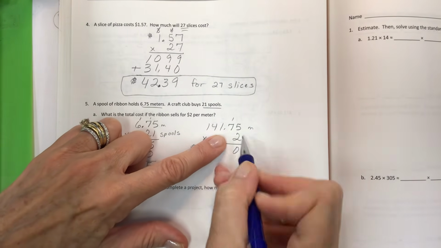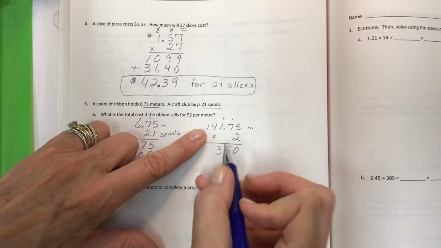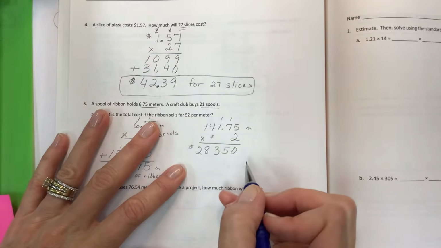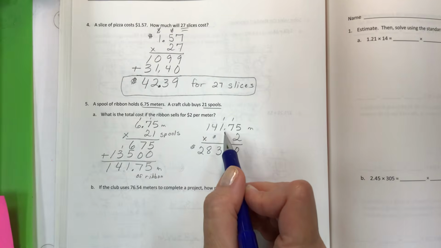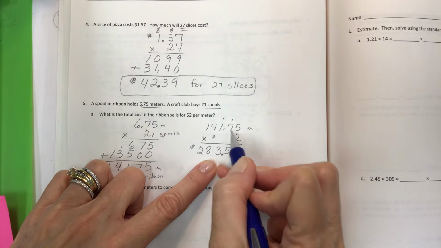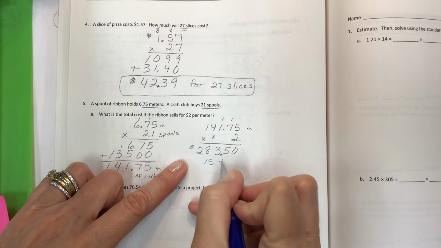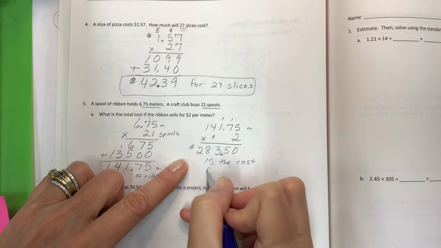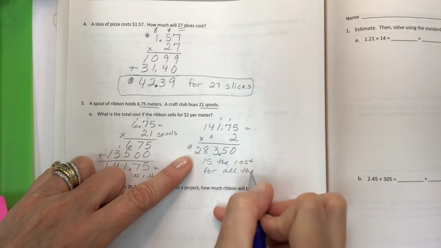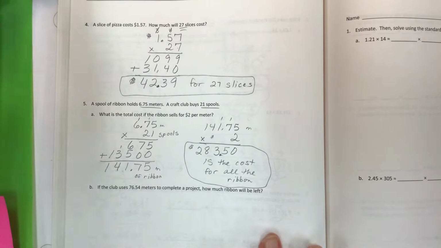Multiply. 2 times 5, 10. Then we have 14 plus 1, 15. 2 times 1 is 2 plus 1 is 3. 4 times 2 is 8. And 2 times 1 is 2. Trying to keep things lined up. I got a little off there. But it's hundredths times ones, which makes hundredths. So 2 decimal places here, should have 2 decimal places here. So the cost for all the ribbon is $283.50. Okay, label everything and circle your answer.